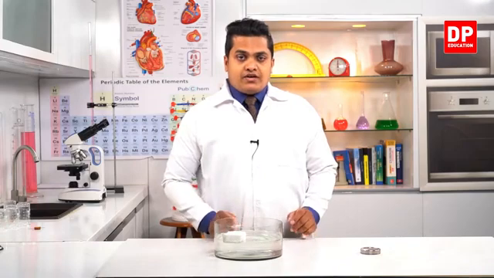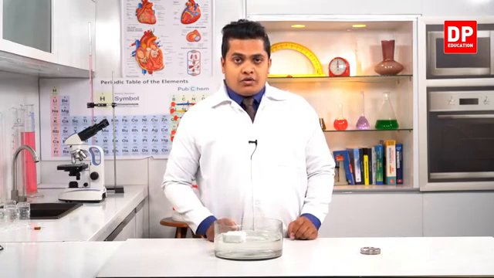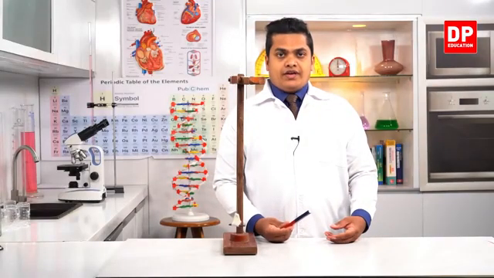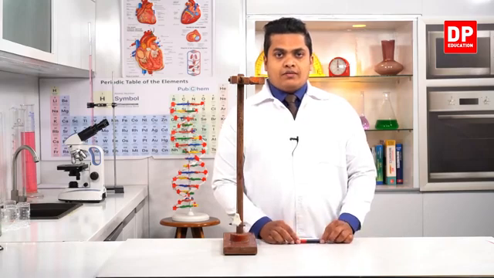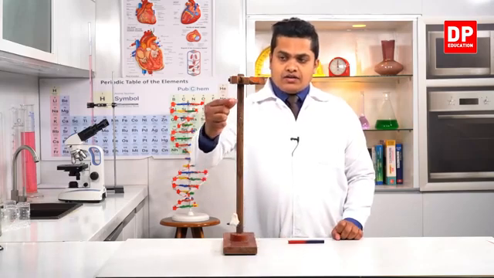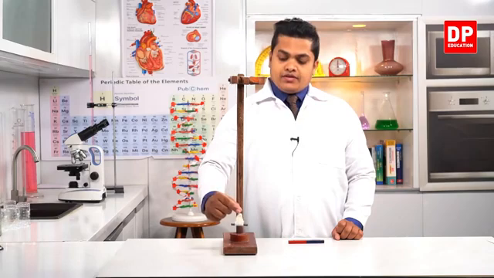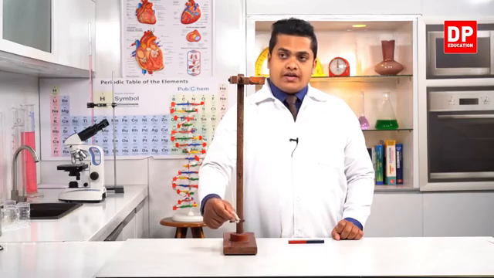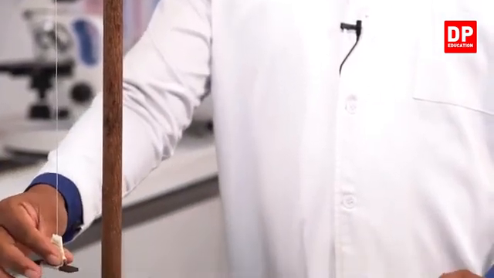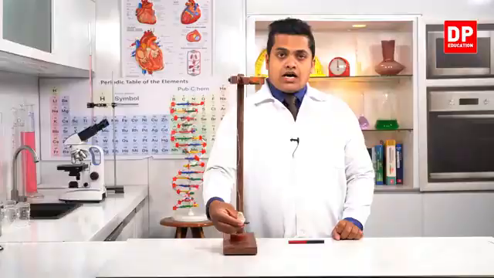So let us investigate another method of finding out the poles of an unknown magnet. Right, my dear children. Now let's find out another way of finding the poles of an unknown magnet like this. Once again I have hung the magnet with unknown poles. See, I have hung it by using a thread on this wooden stand, right? So let's identify what the north and south poles of this unknown magnet are.